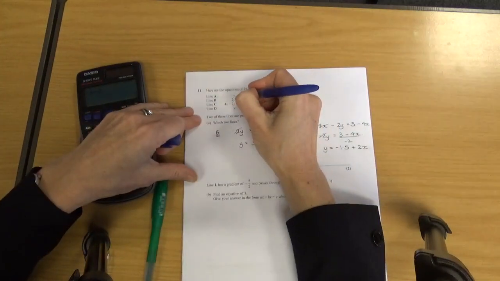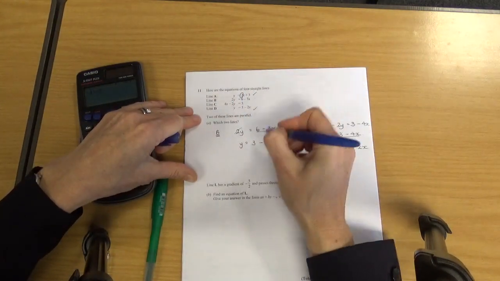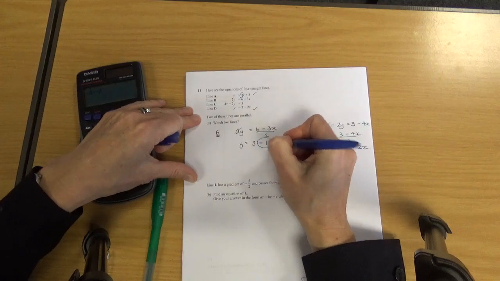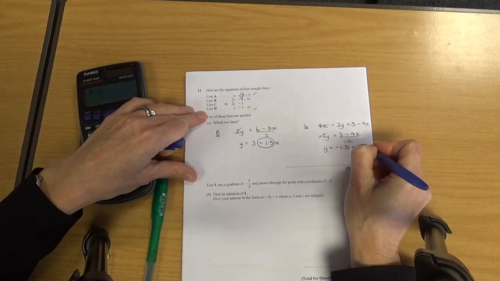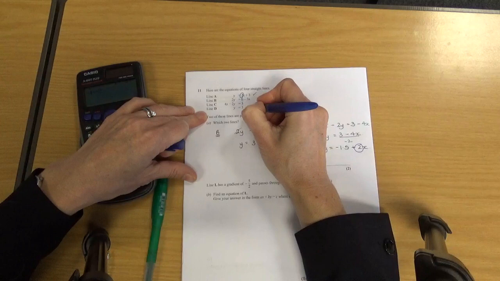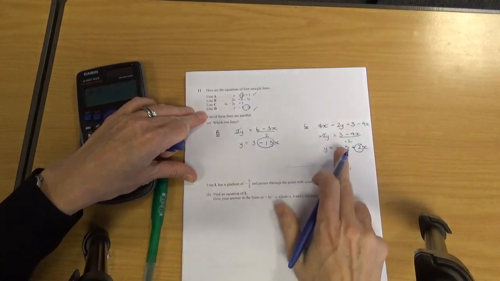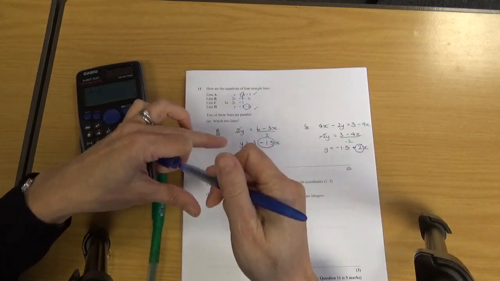Then I need to look at the x's. So I've got 2x's here, minus 1.5 here, 2 here, and negative 2 here. So the two that are the same are A and C. They're both positive 2.